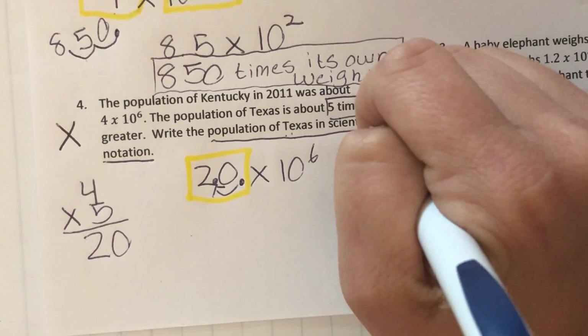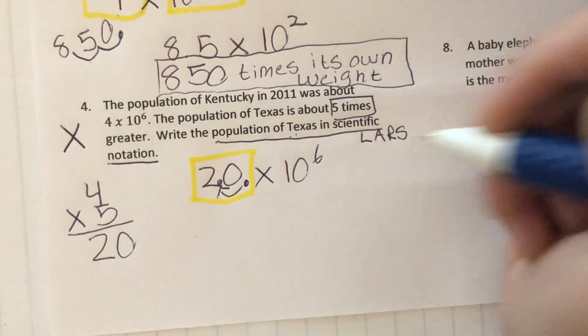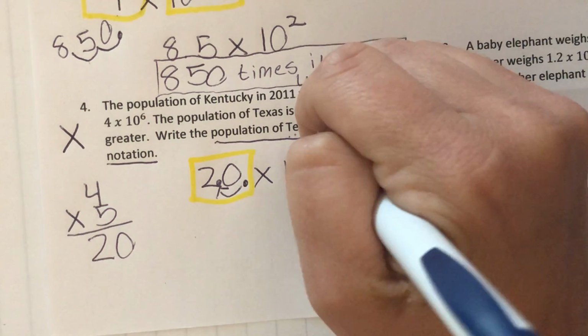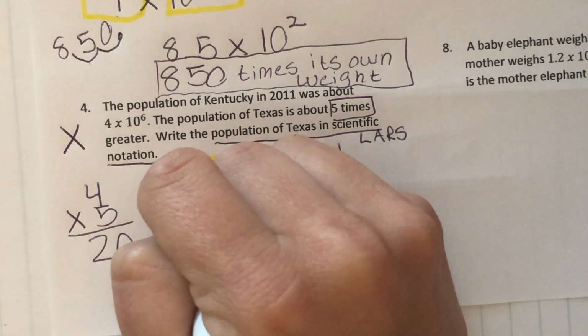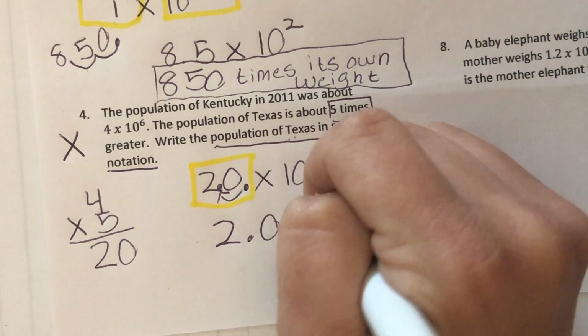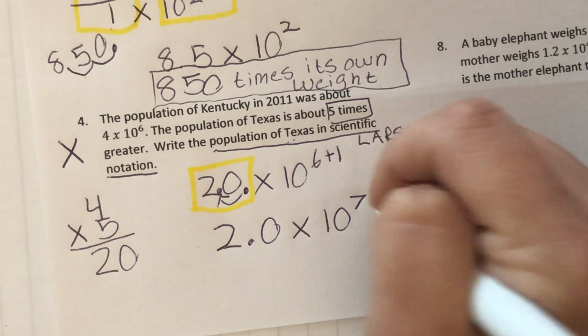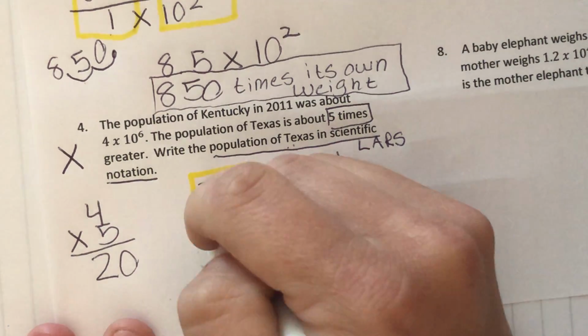Remember, LARS, if we move it to the left, we have to add to our exponent. We moved it to the left 1 time, so we're going to add 1 to our exponent. So now we have 2.0 times 10 to the power of 7. So this is the approximate population of Texas.